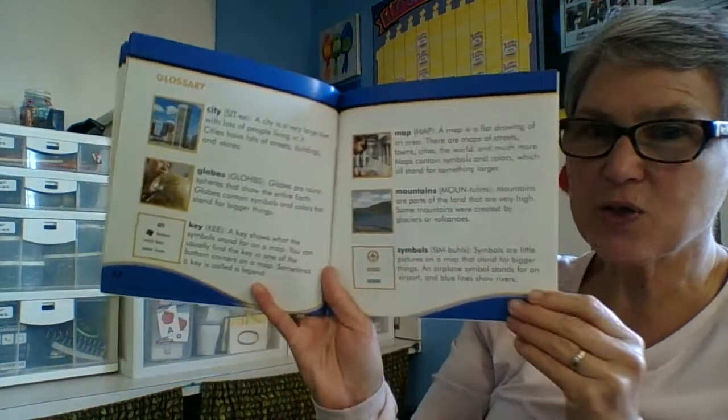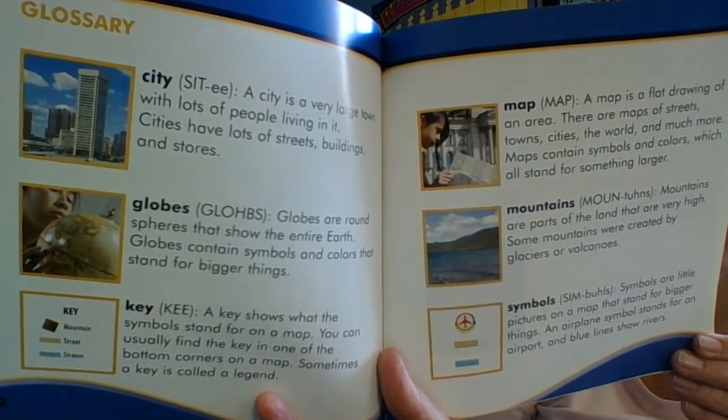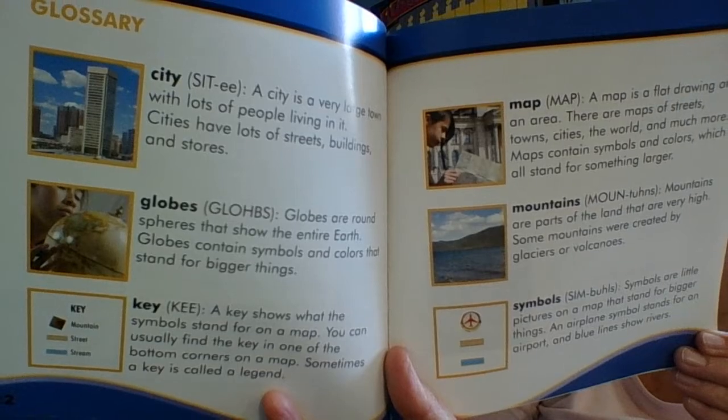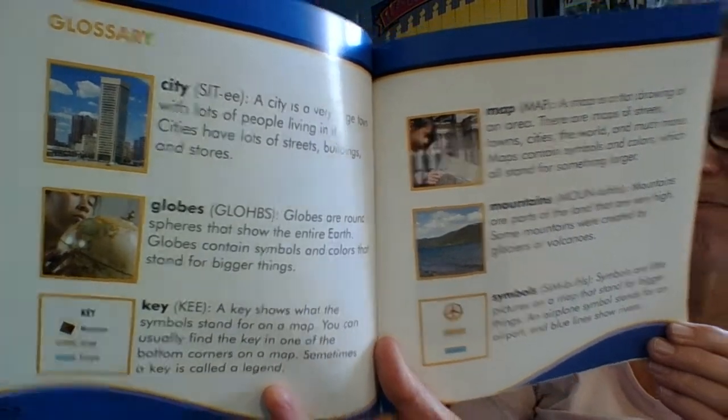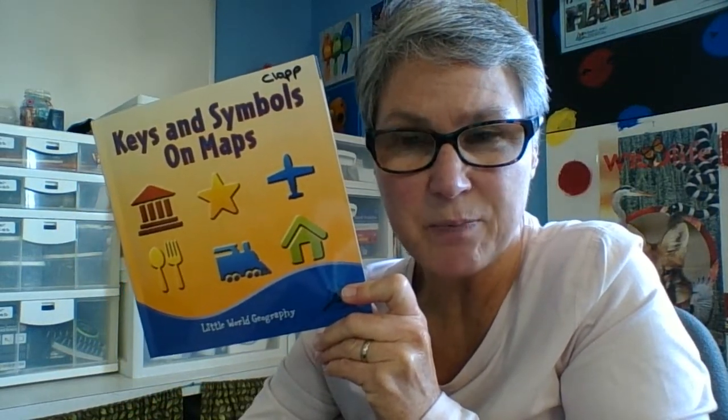And then here's our glossary that helped us figure out those bolded words within the text. All right, my friends, now we know some of the mysteries of the symbols and keys on maps. Let's scroll on down and find out what our assignment is for today.